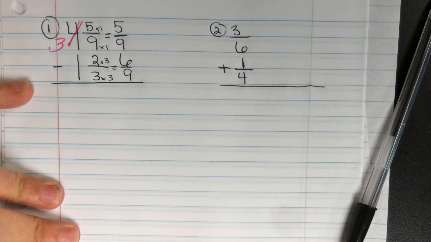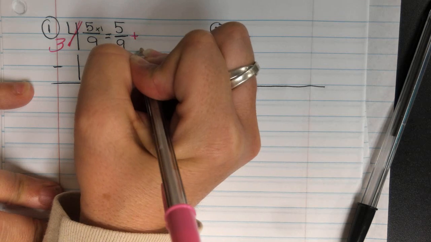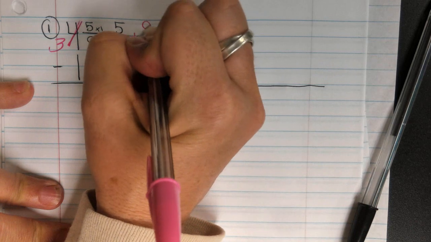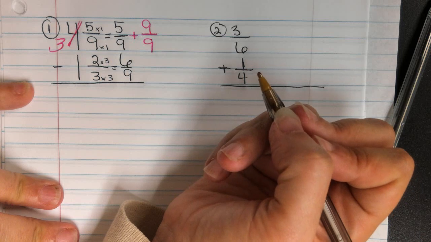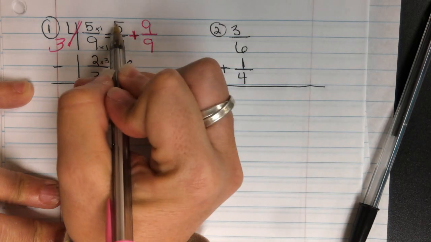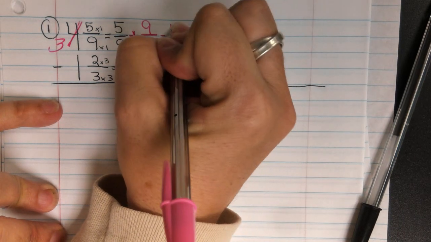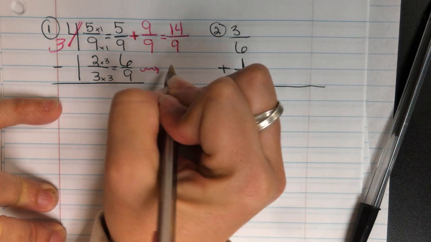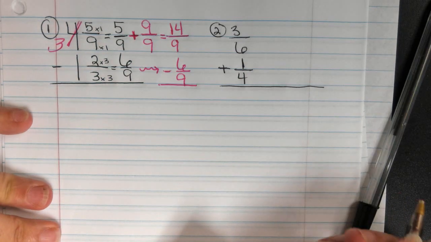And instead of adding a big fat 1 right here, I'm going to add the 1 cut up like the denominators. These common denominators are 9s, so I'm going to cut it up into 9 9s. I'm still adding it. That addition right there is very important because it's now making the top number bigger. 9 plus 5 is 14. So you have now made that number bigger than the 6, helping you solve it.